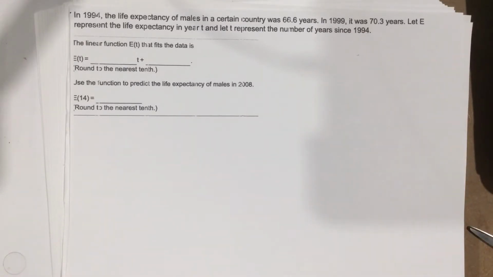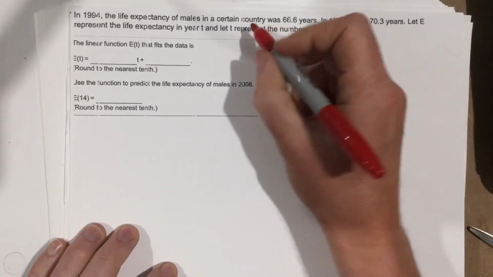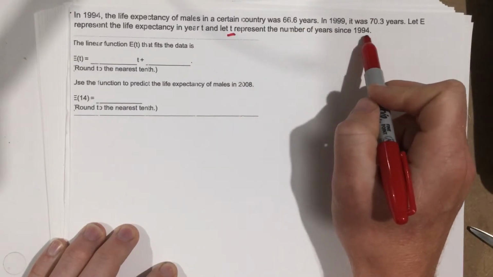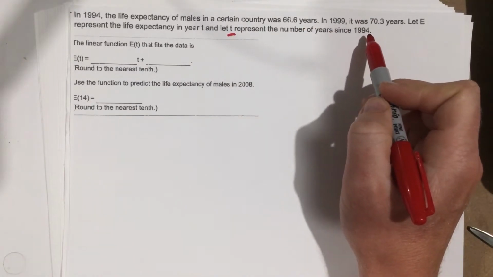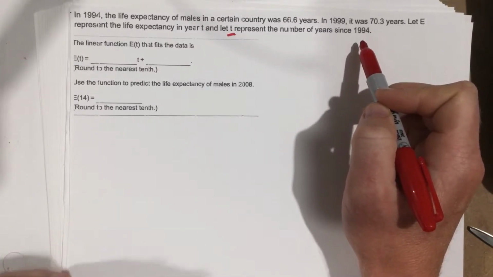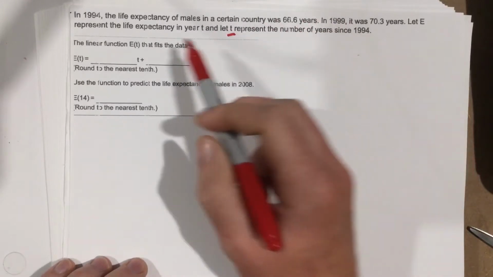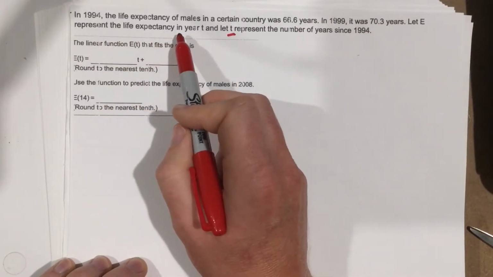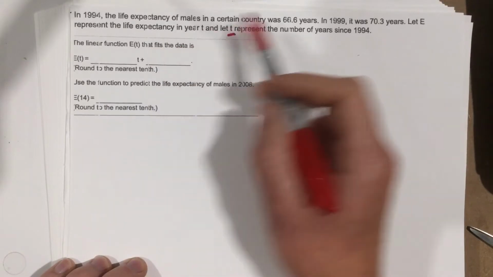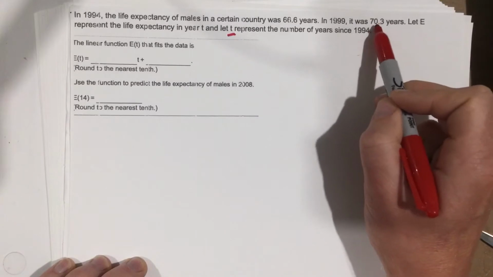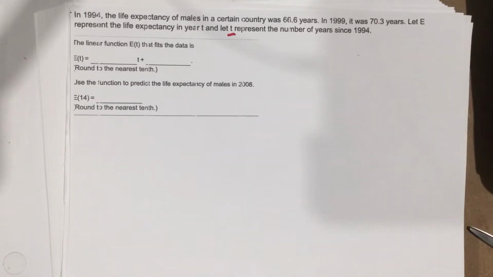So here's some important things to distinguish here. T is going to be the number of years since 1994. So in 1994, T would be 0, 1995, T is 1, 1996, T is 2, so on and so forth. And E is the life expectancy in that year. So life expectancy being like your 66.6 years or your 70.3 years, so on and so forth.